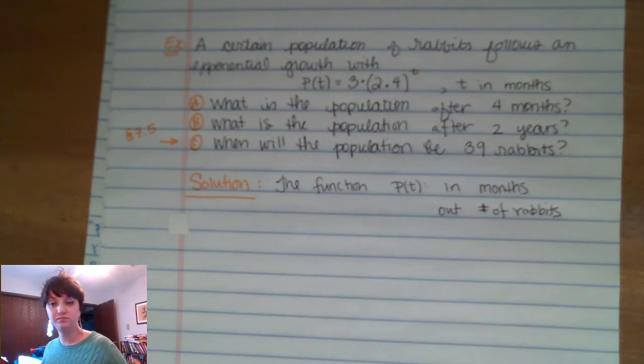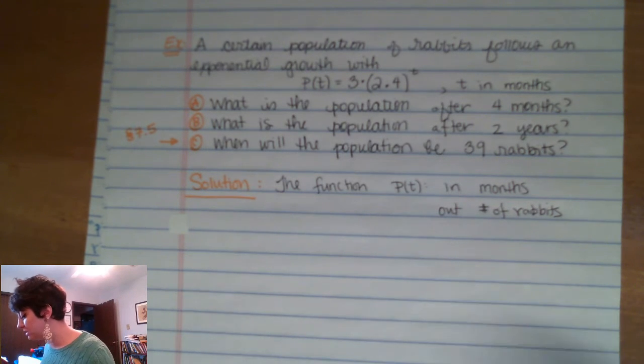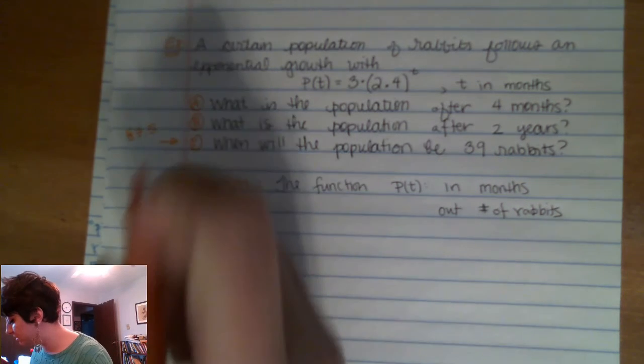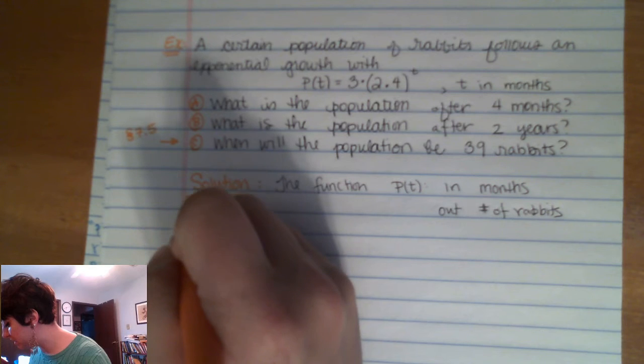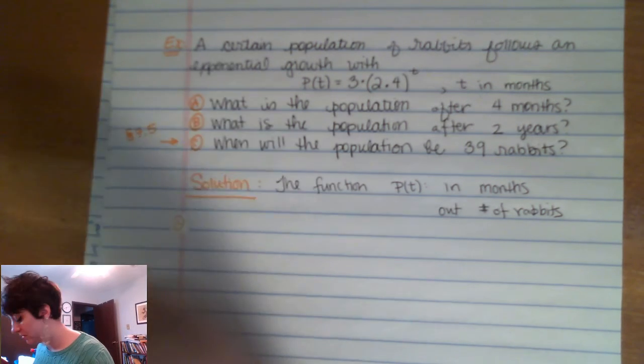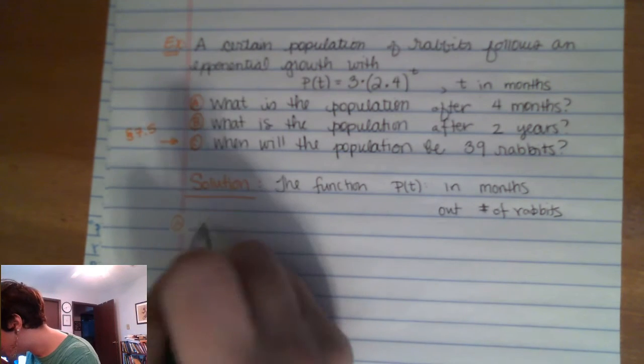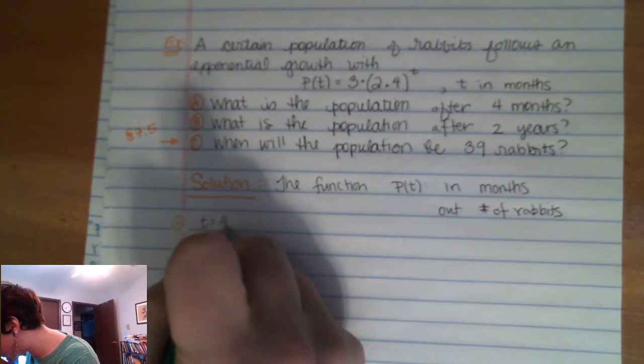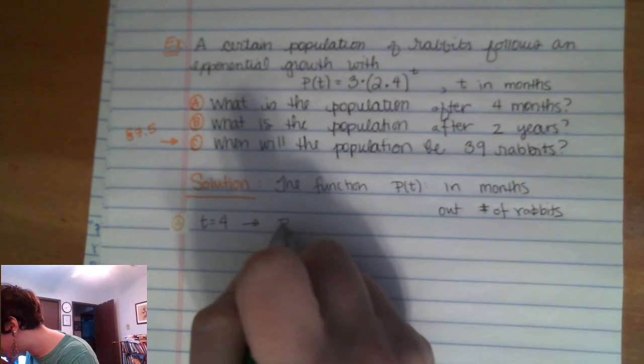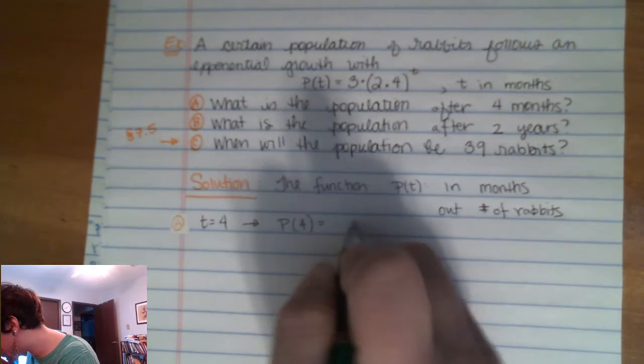That's what it does. So in will go months, out will come number of rabbits. All right. So if I want to know what's the population after 4 months, that means in to my function, I'm going to plug 4. So t equals 4 means I do p at 4.